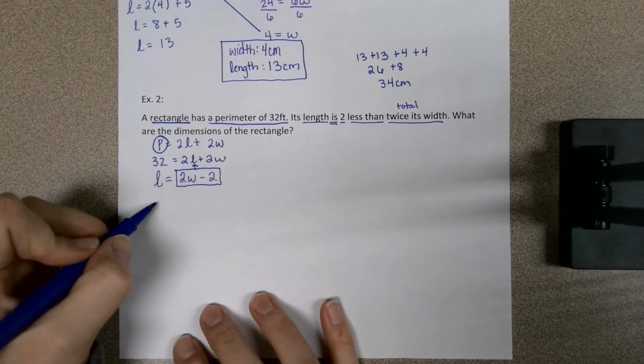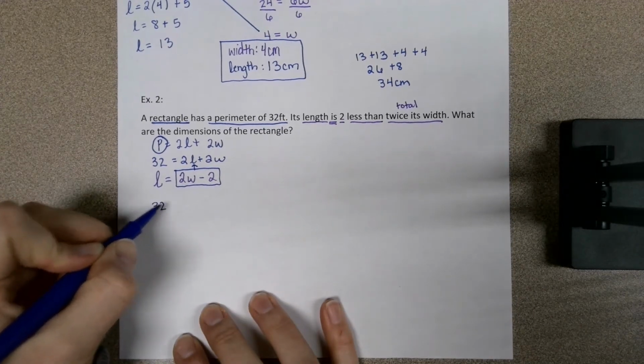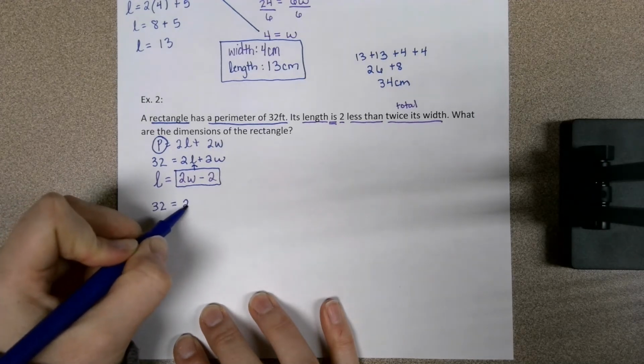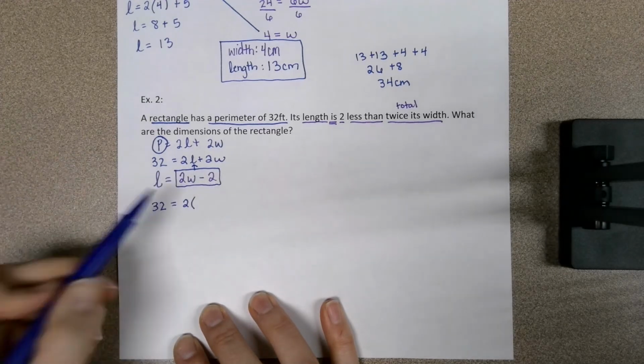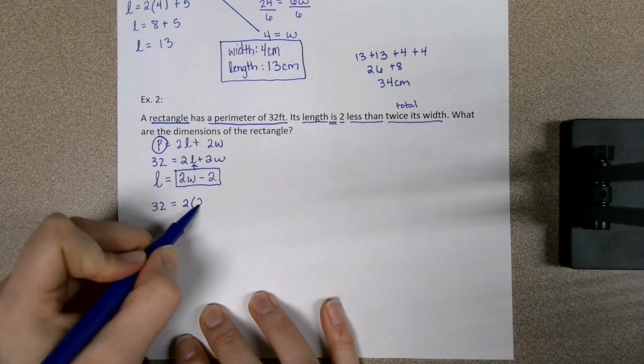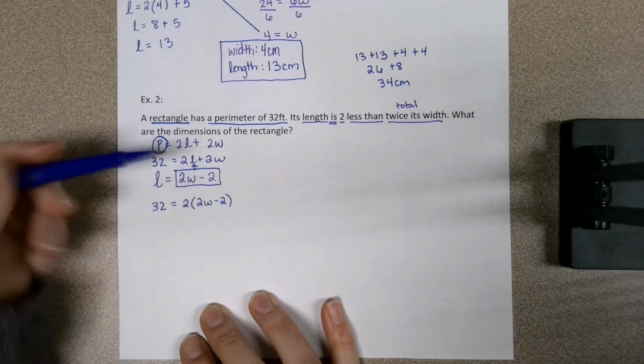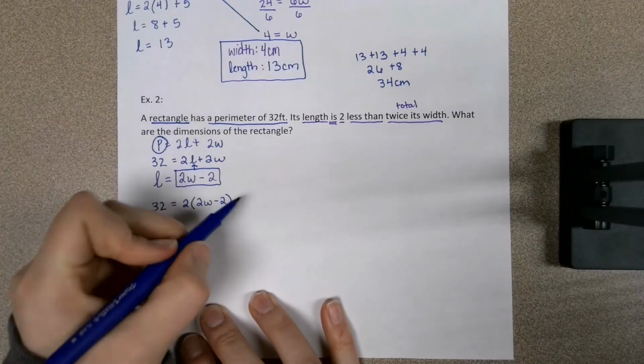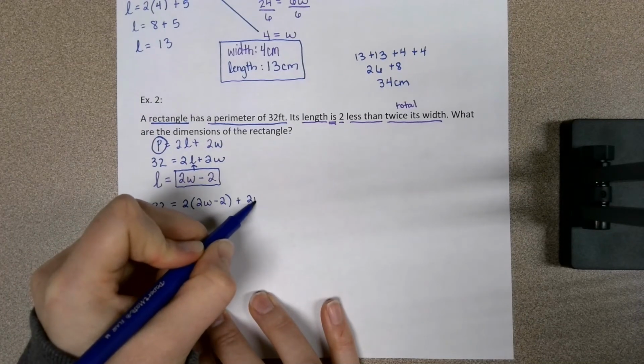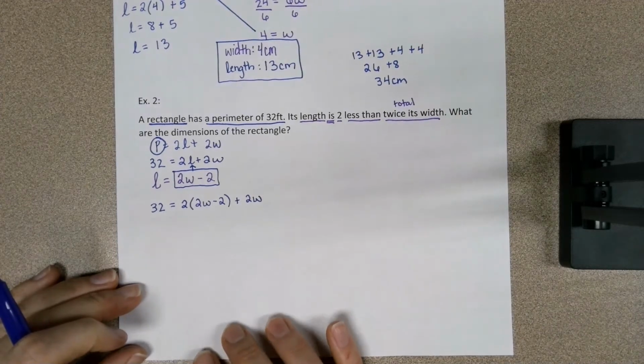What that will look like is 32 is equal to 2 times all that the length is, because this is a group, again, it's in parentheses, 2W minus 2. All we did was this part right here, so we still have to add our 2 widths in our equation.